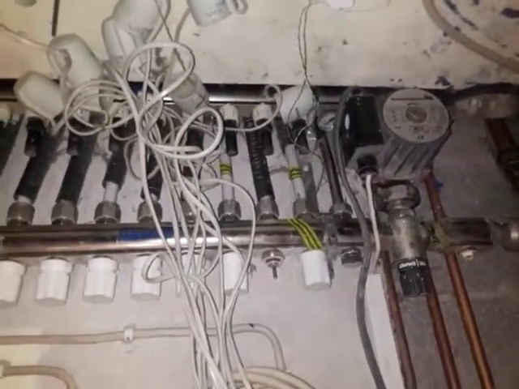Okay, this video shows how to determine which underfloor heating loop goes to which area in the house, given this situation where there is no labeling of the rooms in the house back at the underfloor manifold.